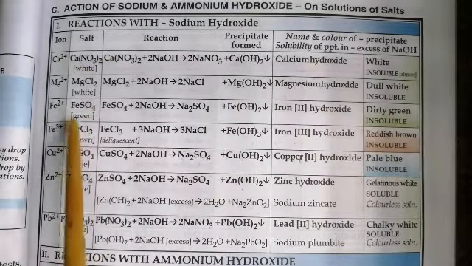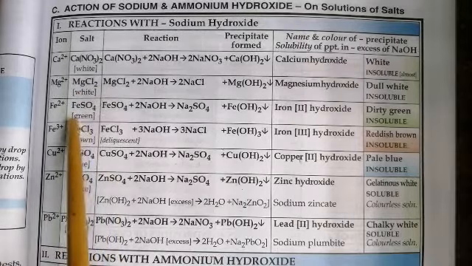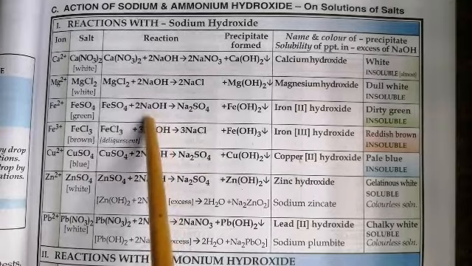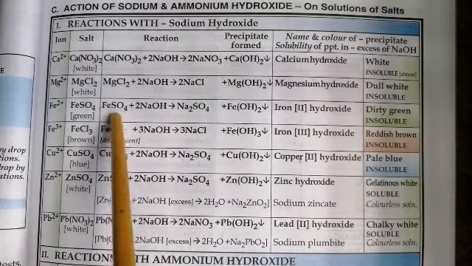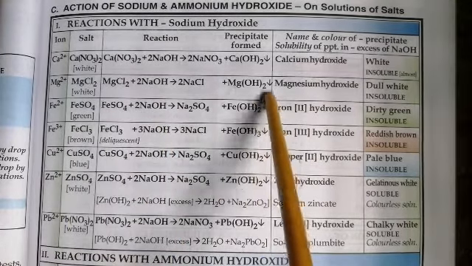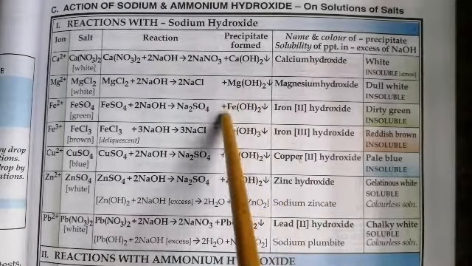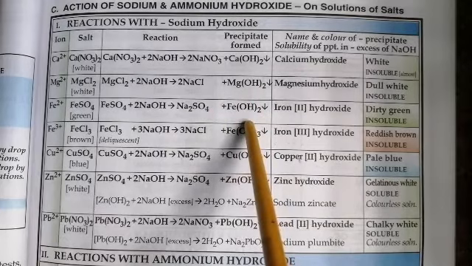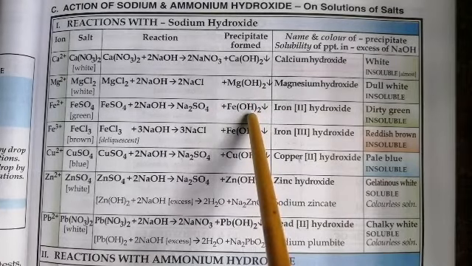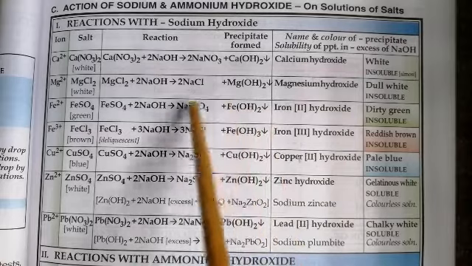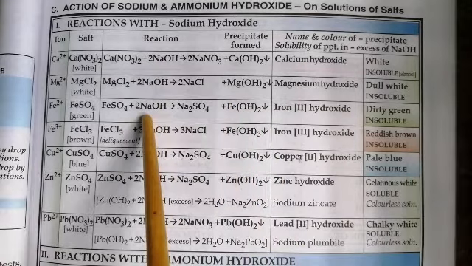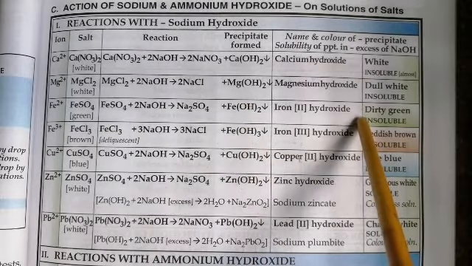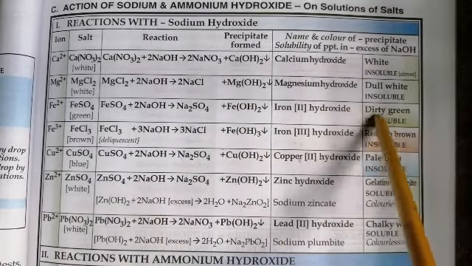Next, let us take a look at ferrous ions. We choose a salt, for instance, ferrous sulphate, which is green in color. When you add sodium hydroxide dropwise to ferrous sulphate solution, you see a dirty green precipitate of ferrous hydroxide, which is insoluble in nature. So even if you add excess of sodium hydroxide to ferrous hydroxide, it does not dissolve.